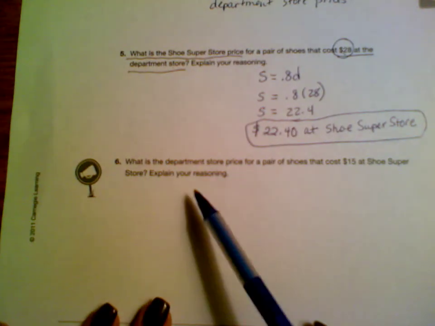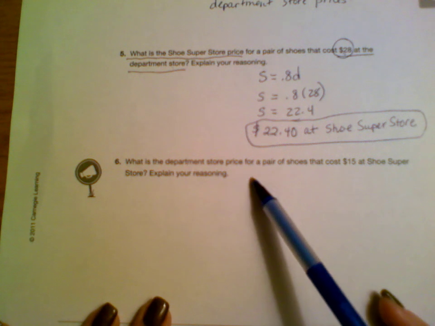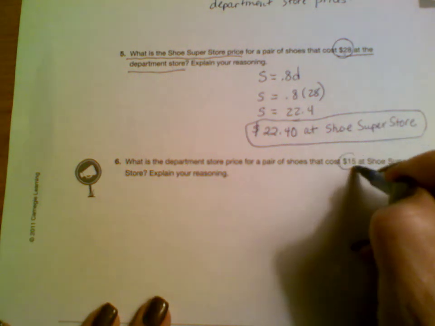I'm going to let you try to do the same thing here. Use your equation, figure out where you put the $15, and then you should be able to solve.